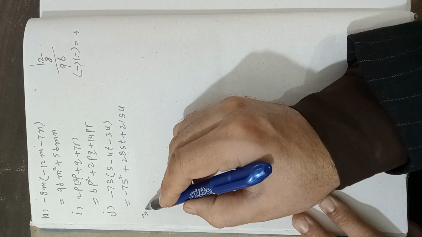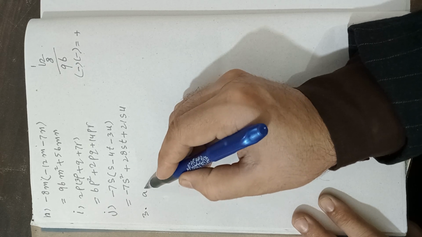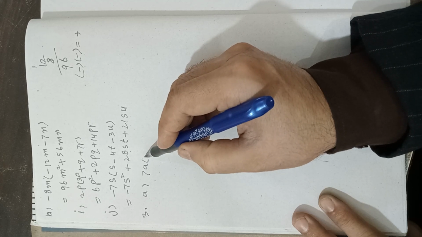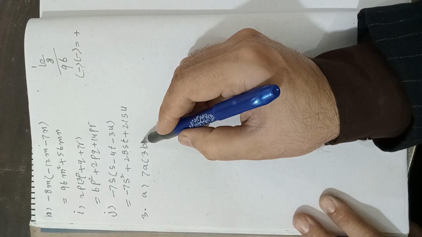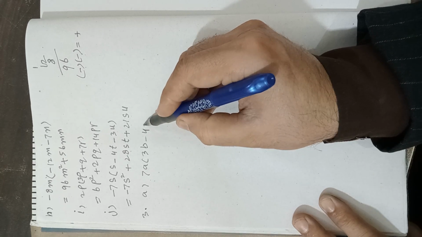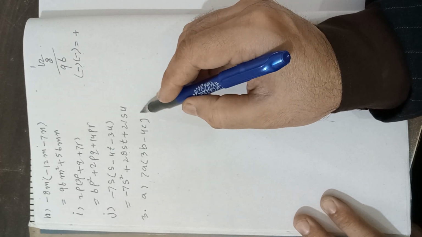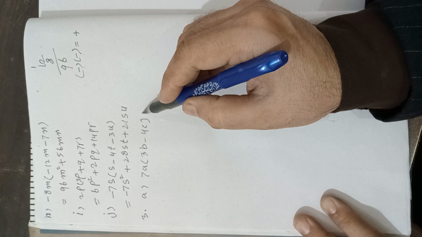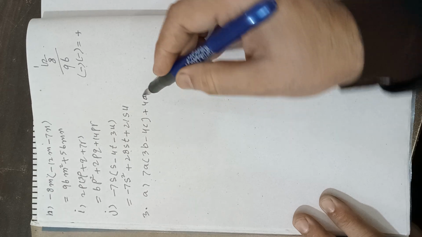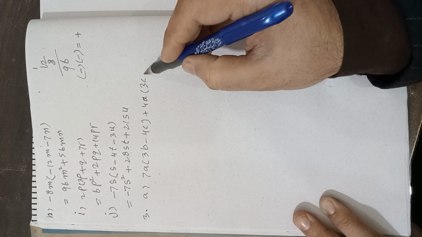Then there is question number 3, the a part is 7a into 3b minus 4c, plus 4a into 3c minus 2b.